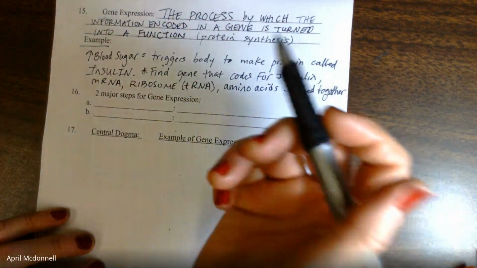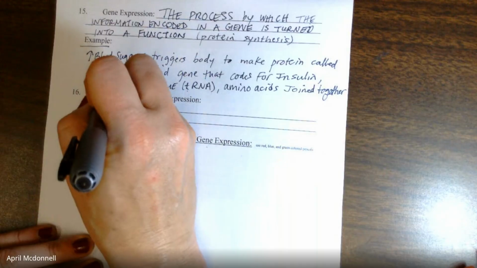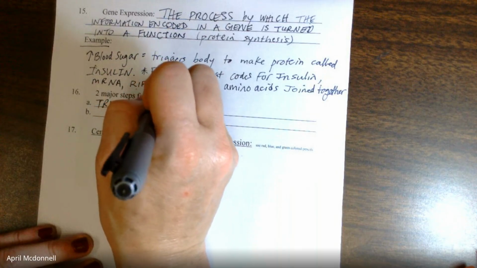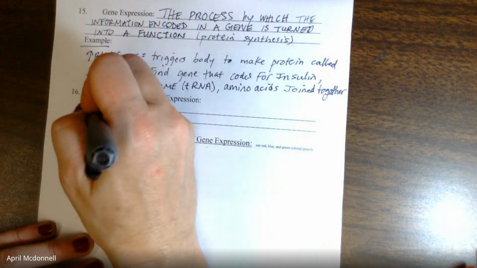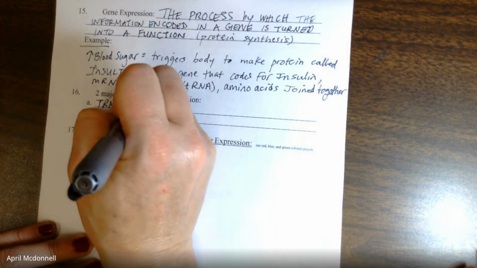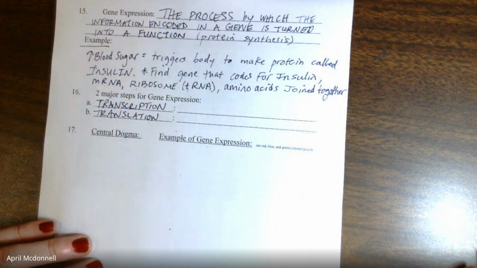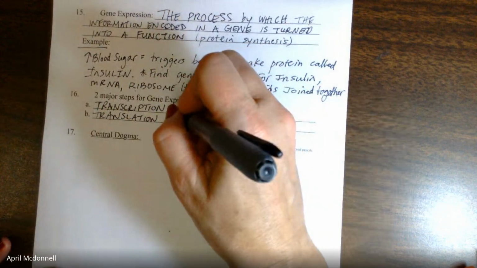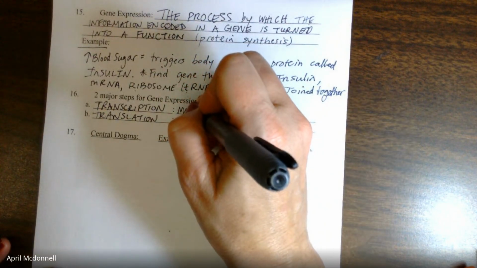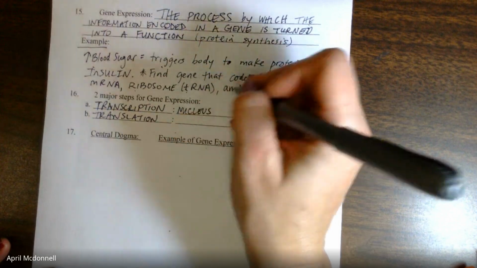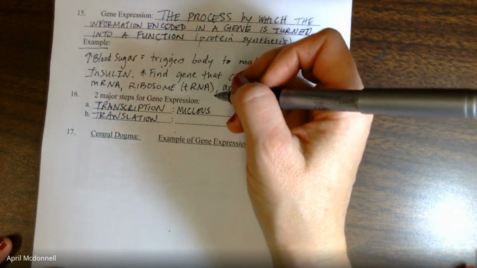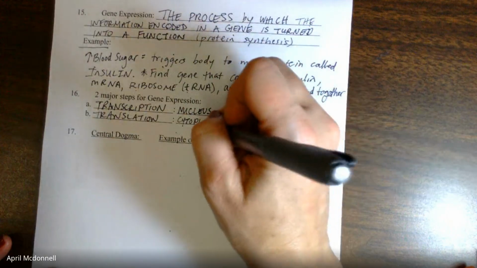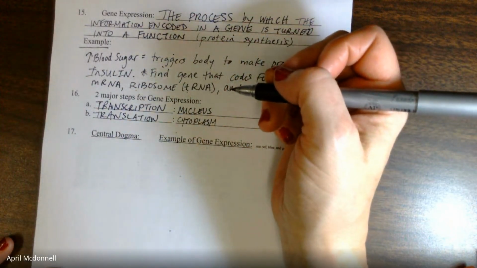Two major steps involved in gene expression are going to be number one, transcription. We mentioned this step when we drew the diagram of the cell. And the second major step is going to be called translation. So transcription happens in the nucleus of a eukaryotic organism, and translation happens in the cytoplasm. And this is going to be at the site of a ribosome.